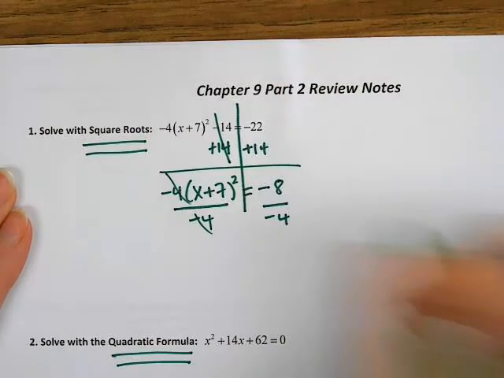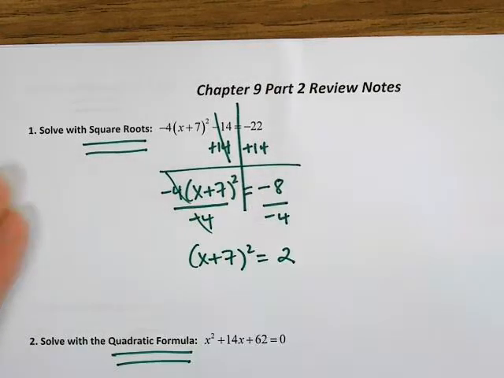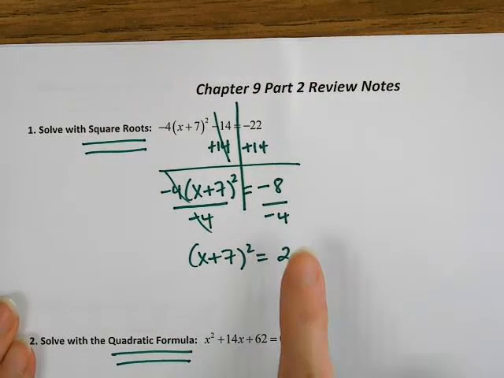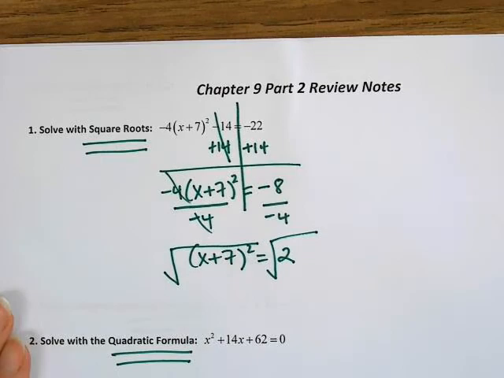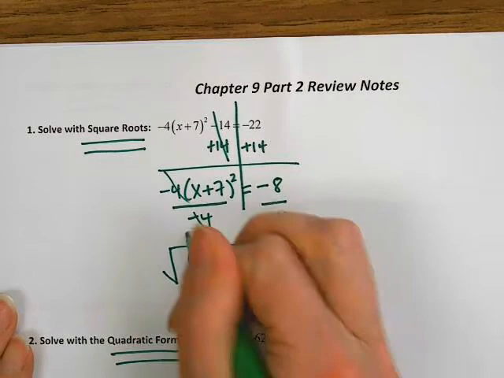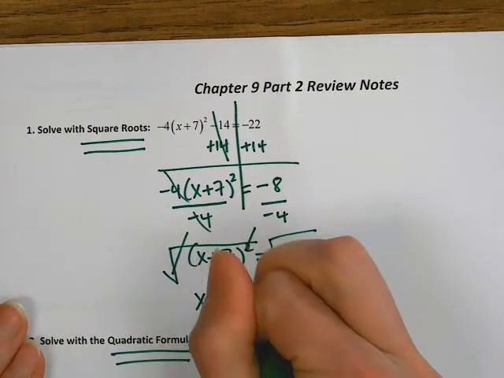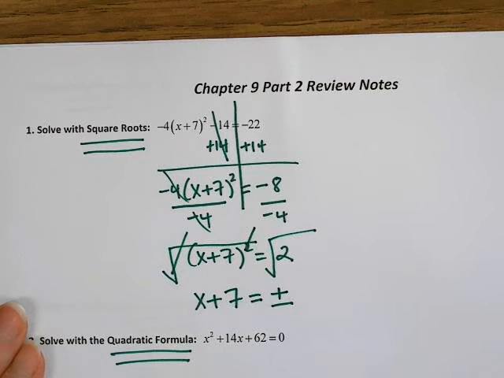So these cancel, and we're at x plus 7 squared equals 2.